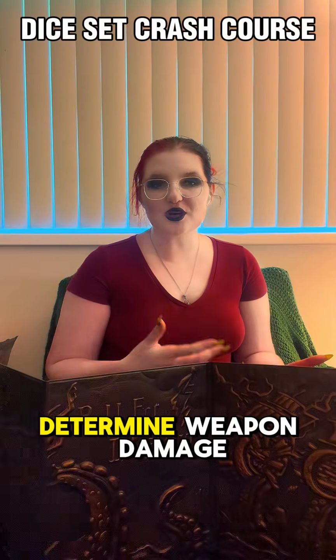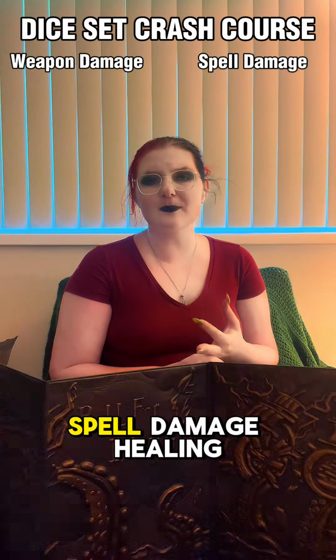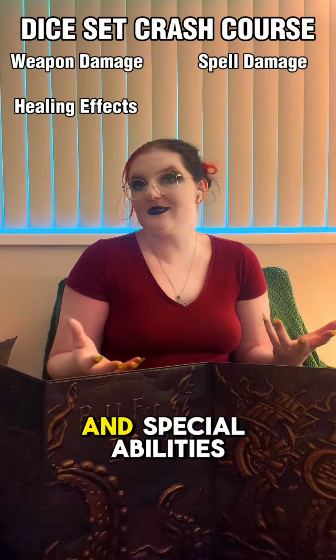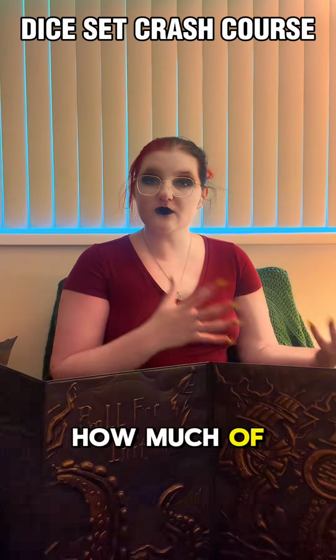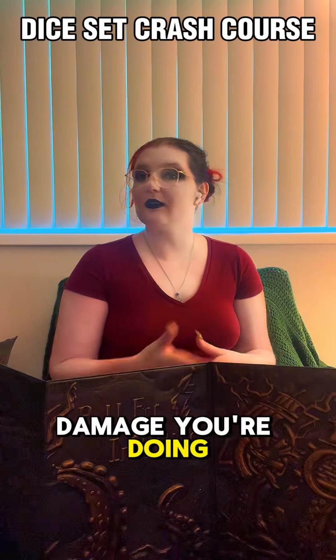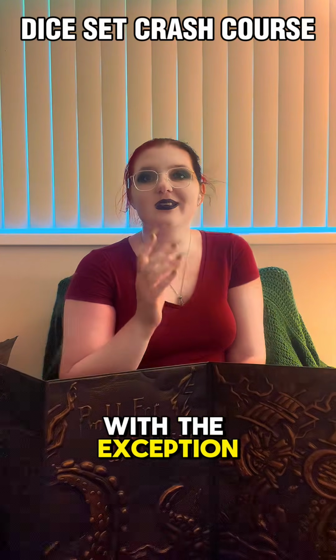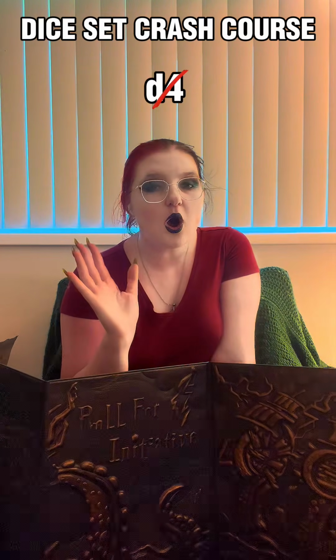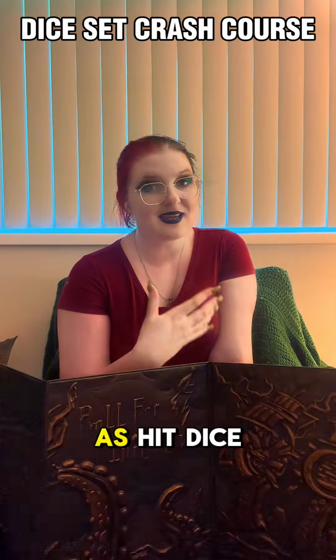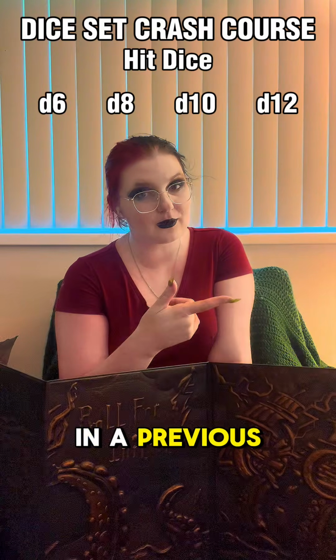Those are going to be used to determine weapon damage, spell damage, healing effects, and special abilities. How much of each you get or how much damage you're doing. Things like that, pretty simple, pretty straightforward. Now, with the exception of your D4, all of these are also used as hit dice. We covered that in a previous video.